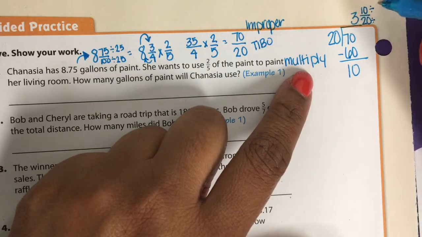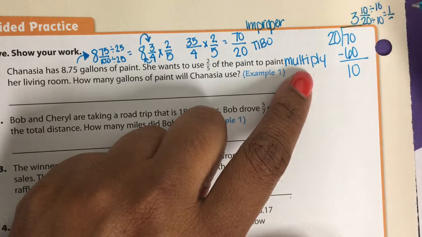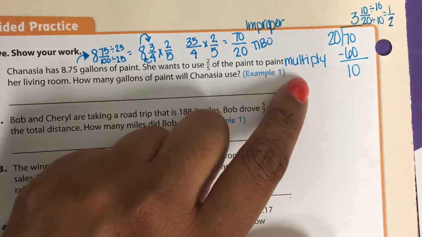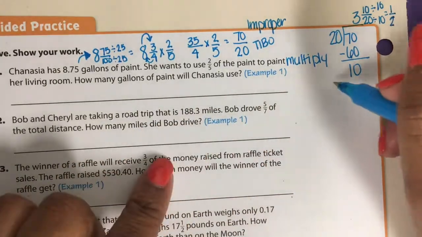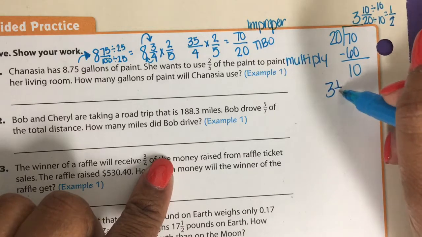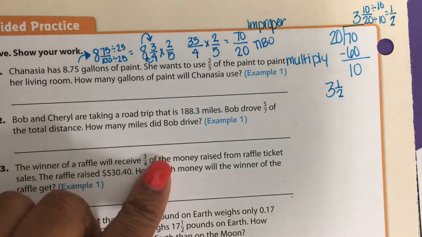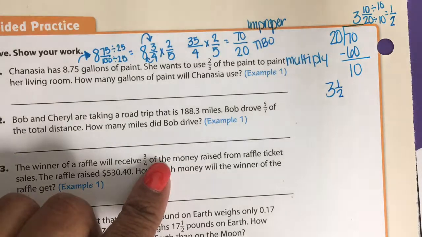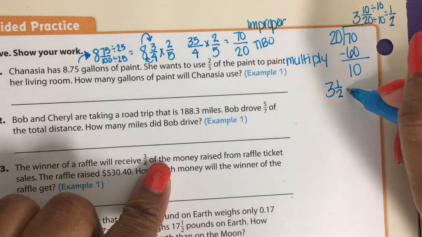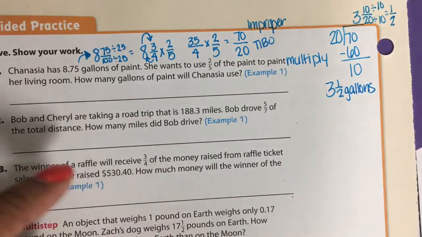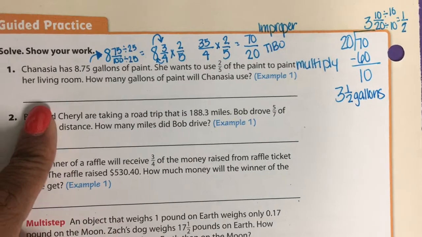Divide by 10, and that gives me 1/2. So she uses 3.5 gallons. So that's one way to do it.